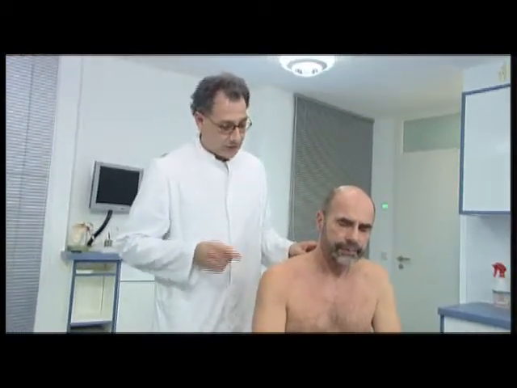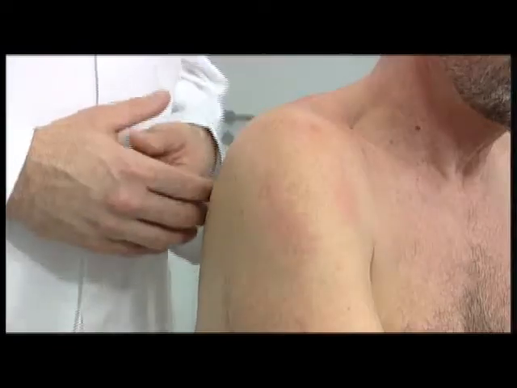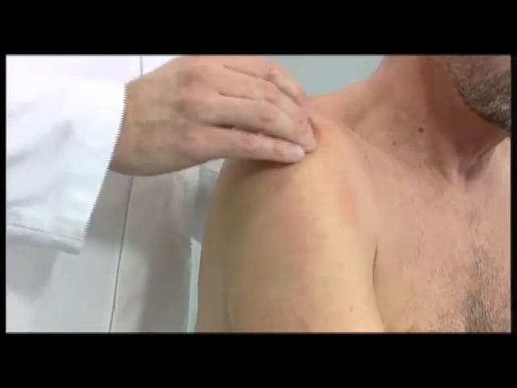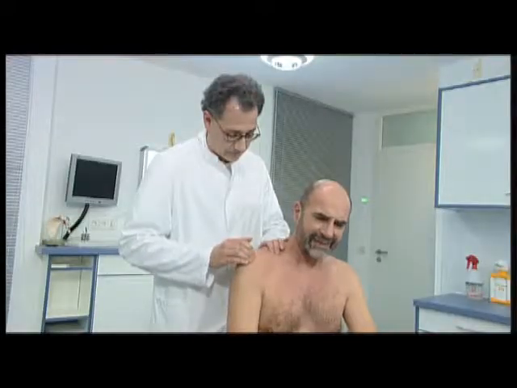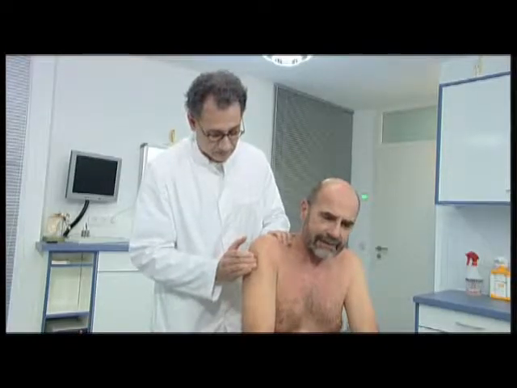Flat palpation and movement of the medial deltoid muscle ensures precise localization of the painful spot. Wie ist das? In our case, the point of maximum pain is located at the tendon insertion below the bursa. Genau.